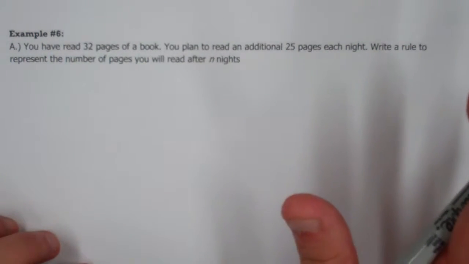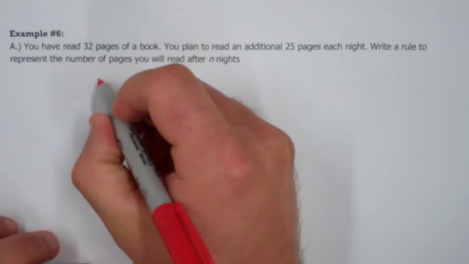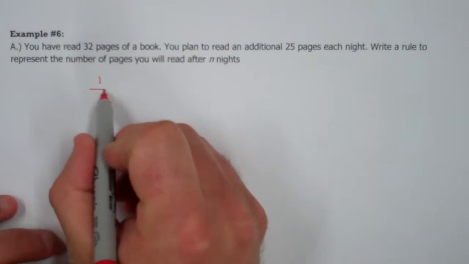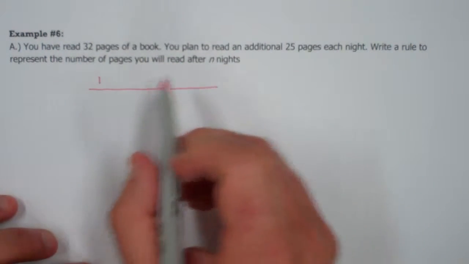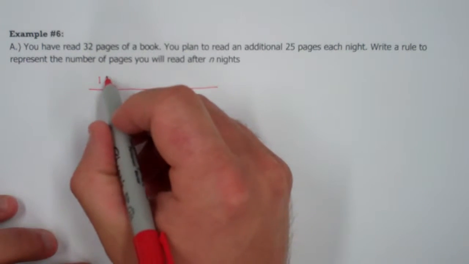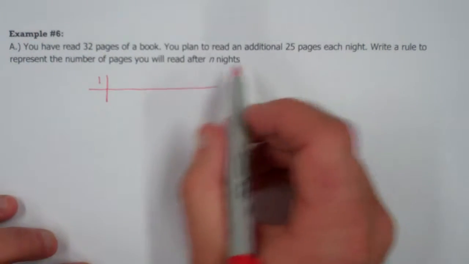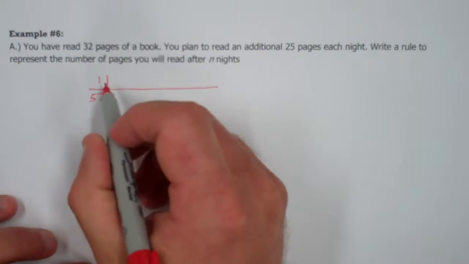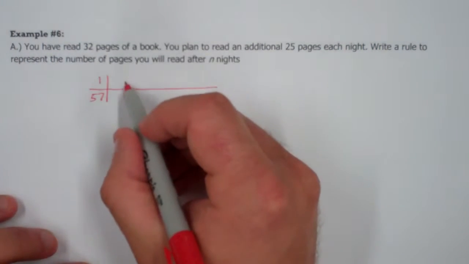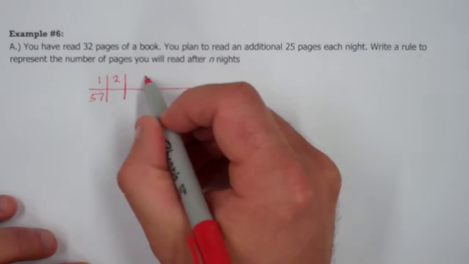Let's do that. Let's make the amount prior 32, and let's make the first day's reading just adding 25. So what that's going to look like here is 32 plus 25 would be 57 after the first day. And then we can continue this out if you wanted.